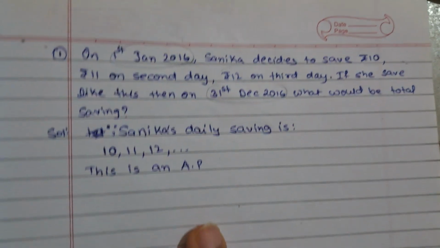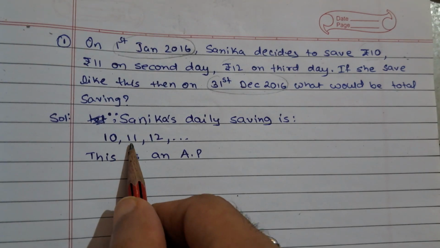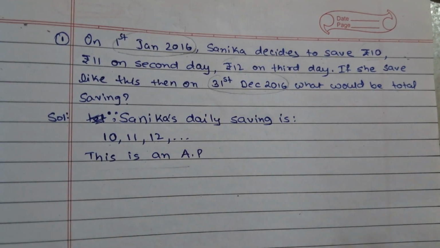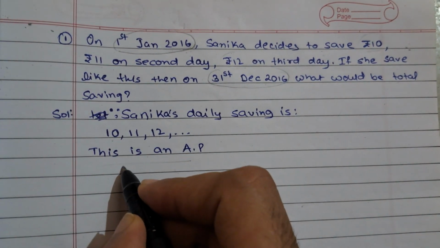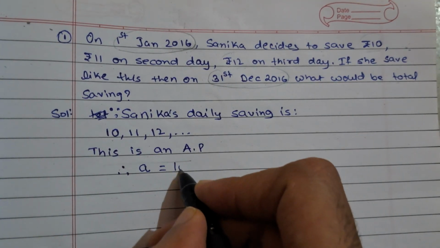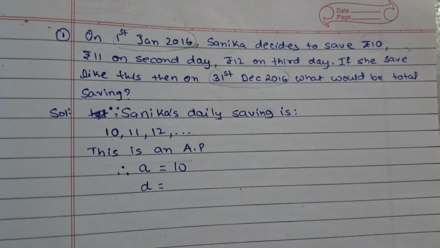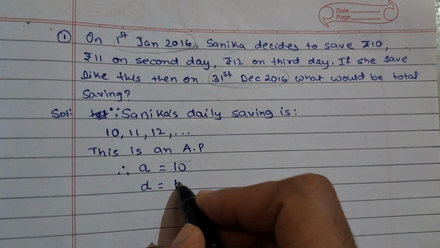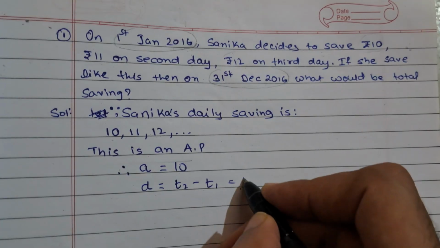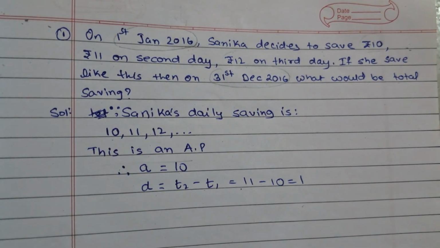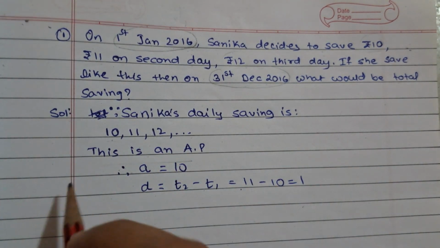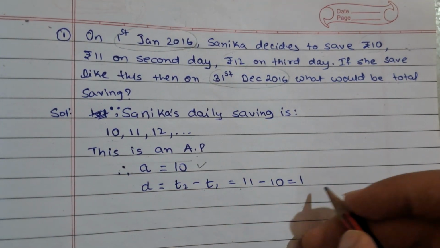Why is it an AP, do you know? Because the difference is common. The difference between these two numbers is 1, and the difference between these two numbers is 1. So it is an AP, which means you will be able to simply identify a and d. a means the first term, that is 10. d means the difference between two terms, so let me write T2 minus T1, which is 11 minus 10, so it is nothing else but 1. I didn't even read the complete sum clearly, but I identified that this is an AP, and hence I know a and d.